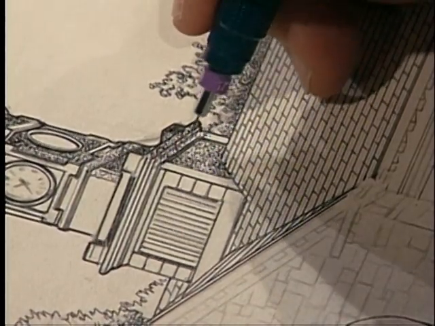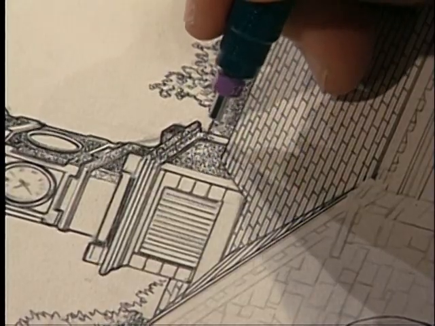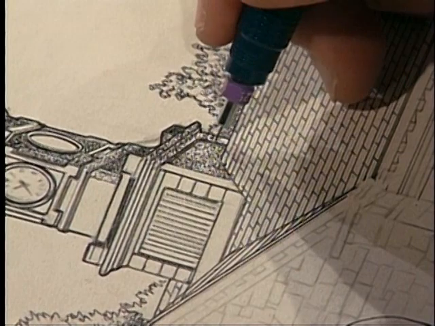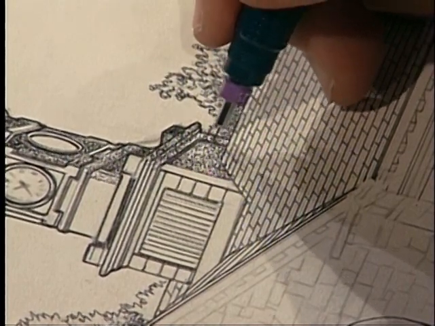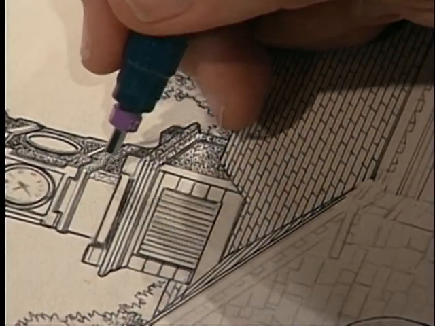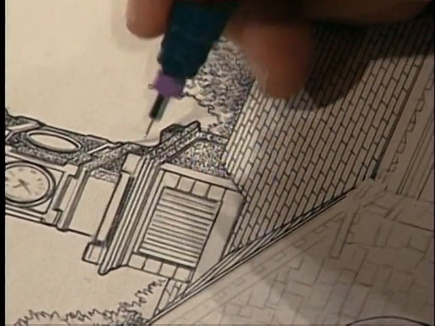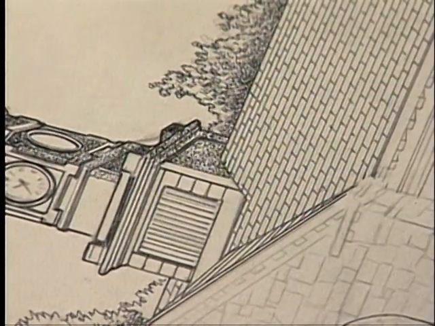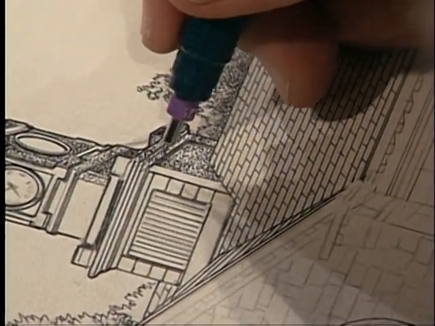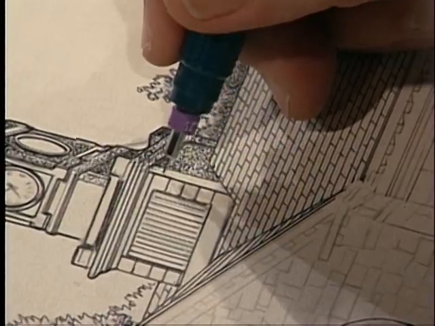Alright, looks pretty good. I think the only thing I have to add to this is the area here. Just a wee bit. Just a small amount of stipple there.